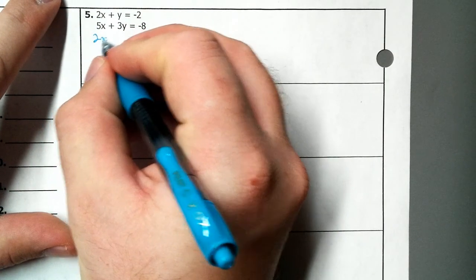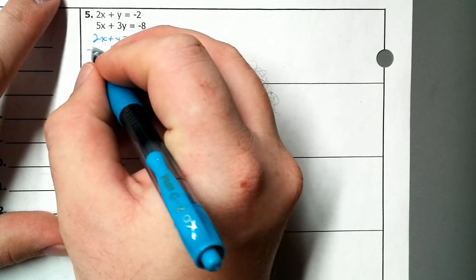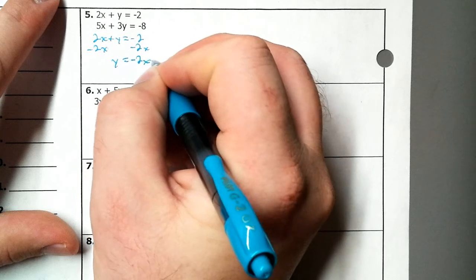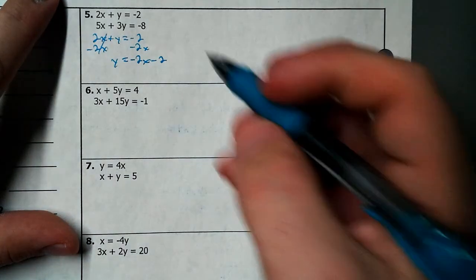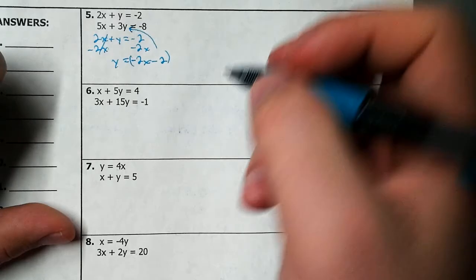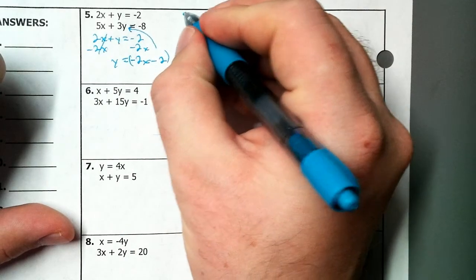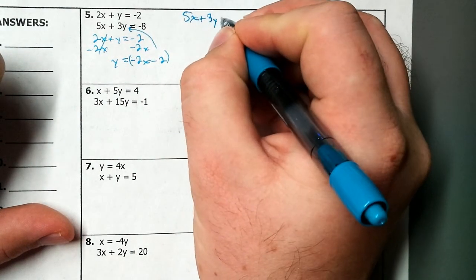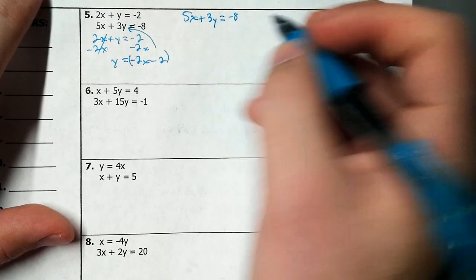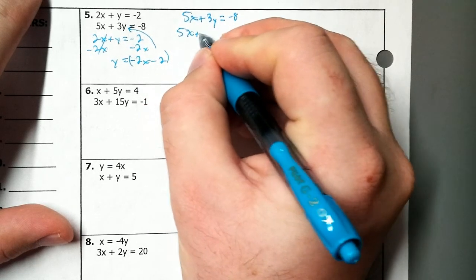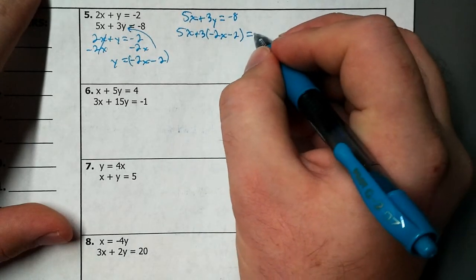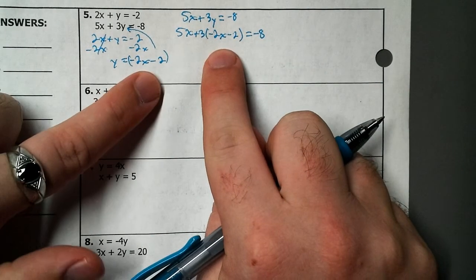So 2x plus y equals negative 2. If I move my x, I get y equals negative 2x minus 2. So now I have something to plug in. I can take this and I can plug it in for y on my other equation. So that's going to be 5x plus 3y is equal to negative 8, and I'll just plug it in now. 5x plus 3 parentheses negative 2x minus 2 close parentheses equals negative 8.